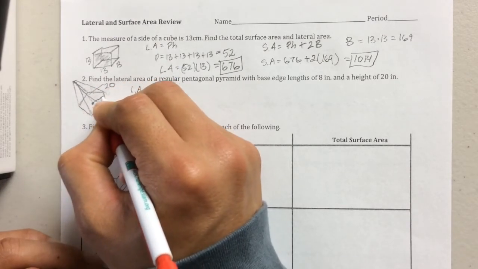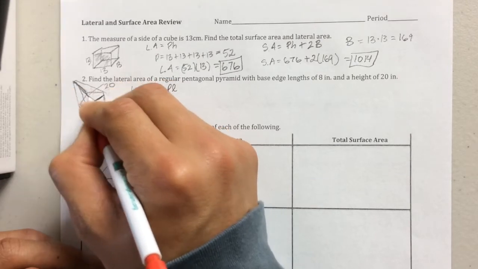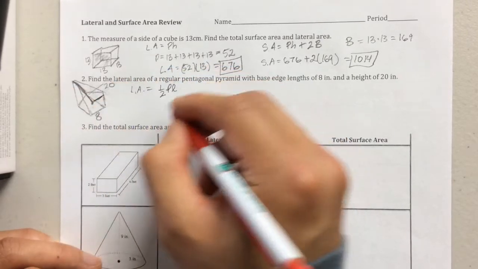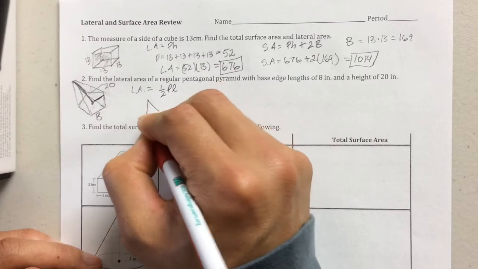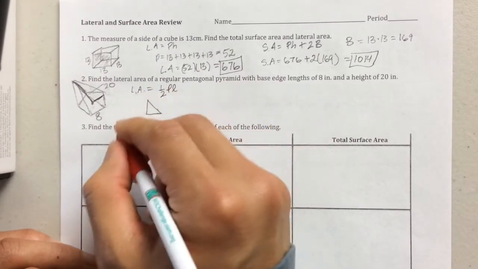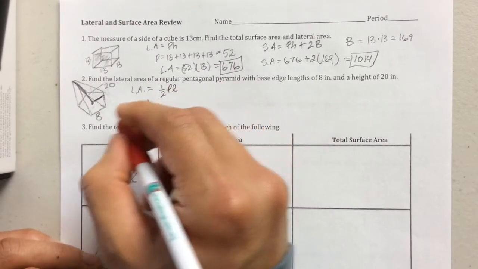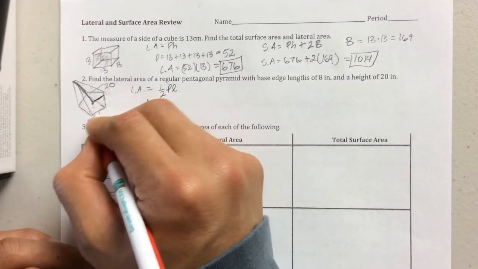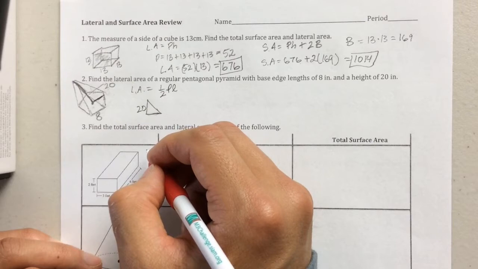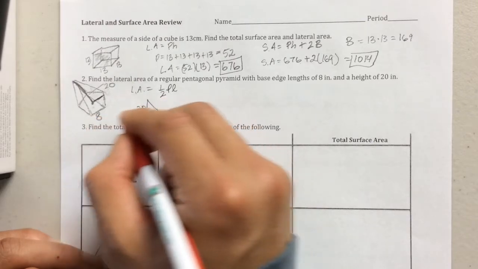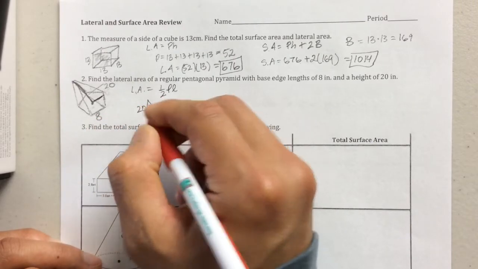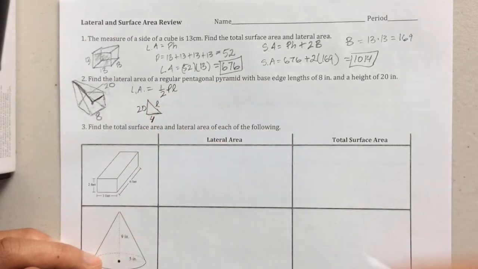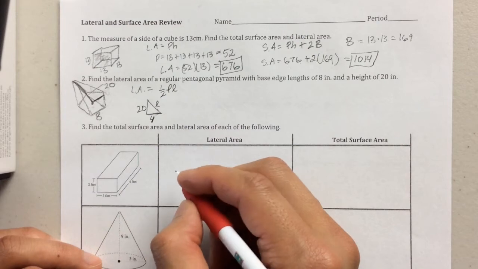So if we draw a right triangle, let me extend that triangle out here, redrawing it. So the height is 20. This bottom is half of the length of the side. So half of 8 will be 4. And then this hypotenuse is the slant height. We can use the Pythagorean theorem now.